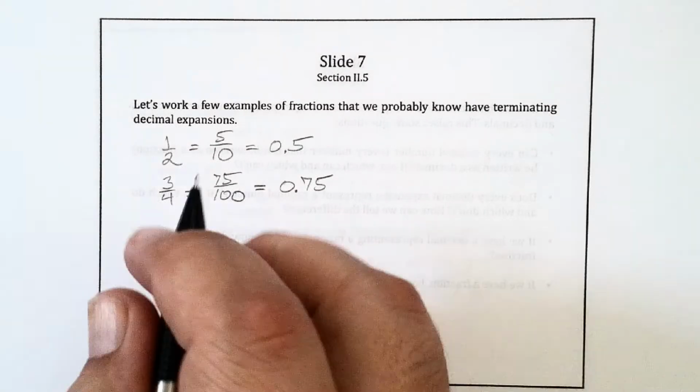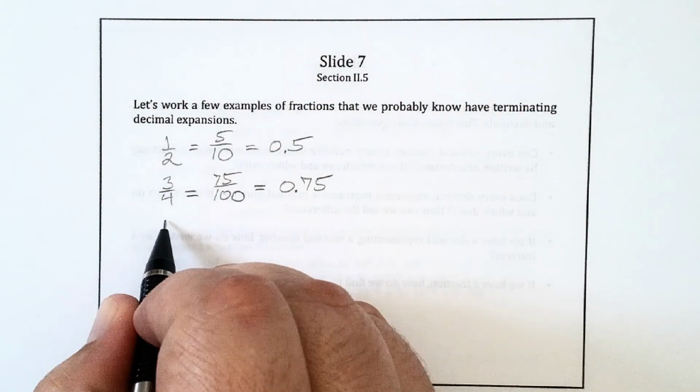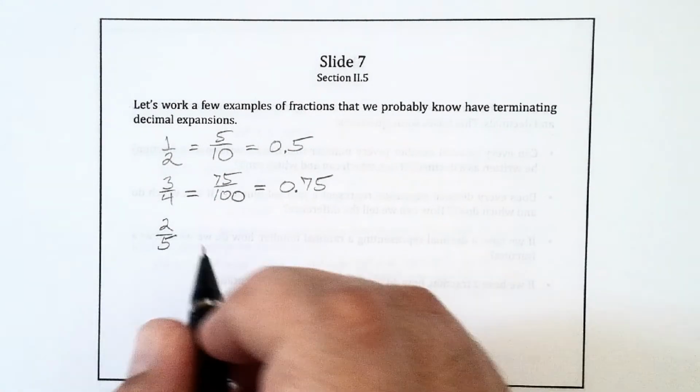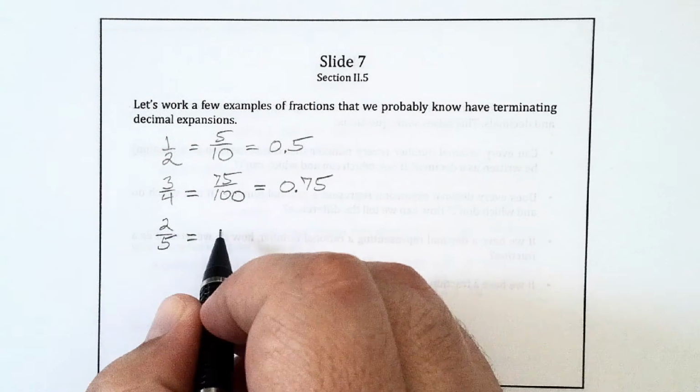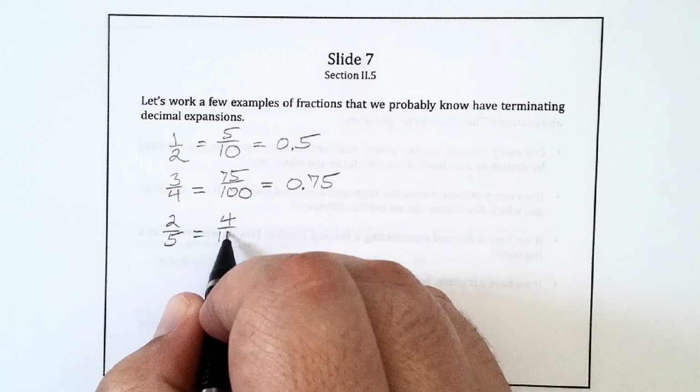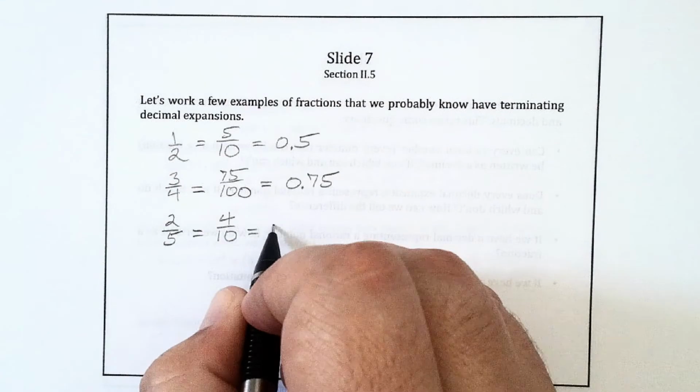Okay, or I could take something like, let's say, 2/5. Well, 5 does go into 10. So multiply top and bottom by 4. It's 4/10. So it's 0.4.